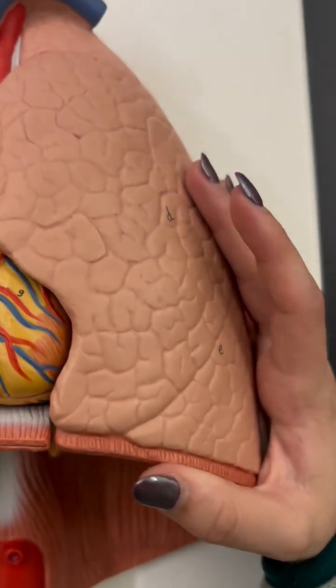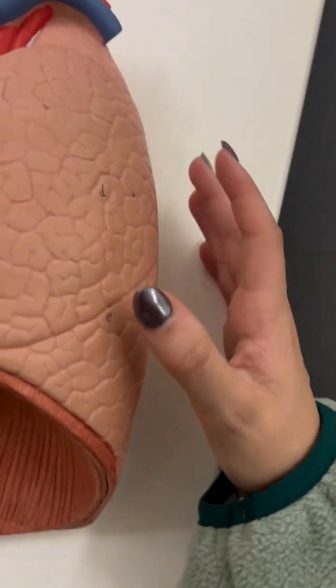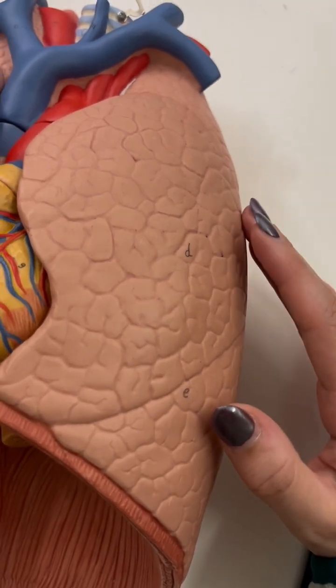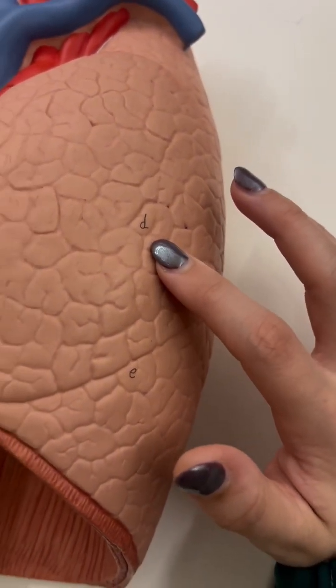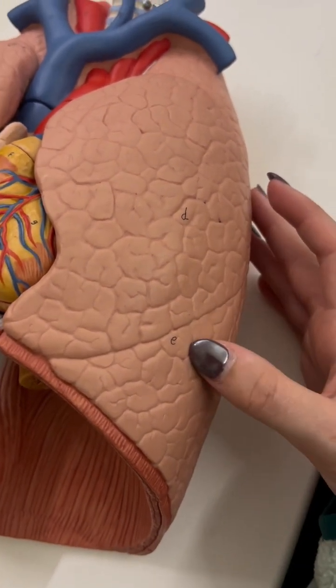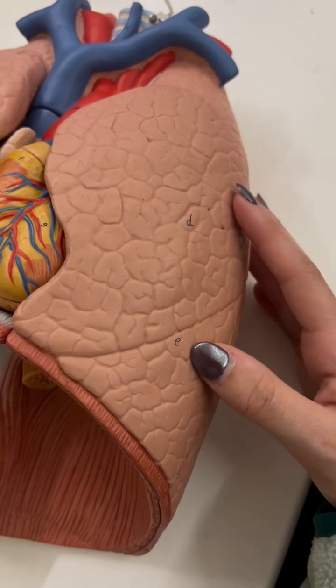Now on the left side, we do not have a middle lobe like we do on the right. We only have a superior and inferior. Now lowercase d will be the superior, and lowercase e will be the inferior of the left lung.